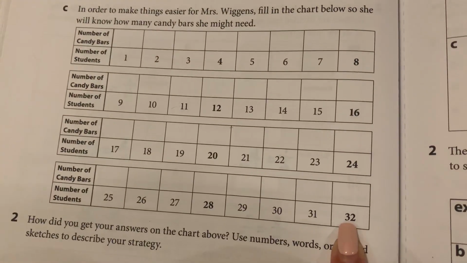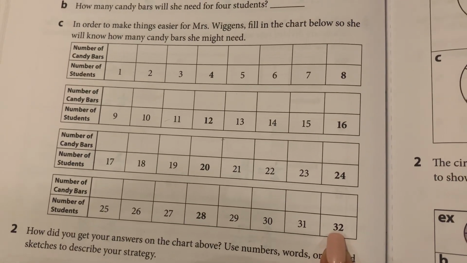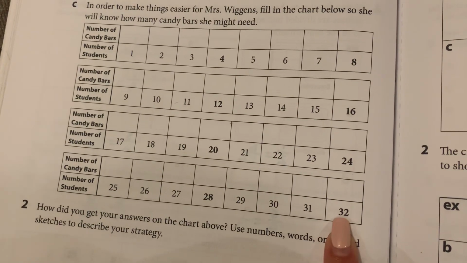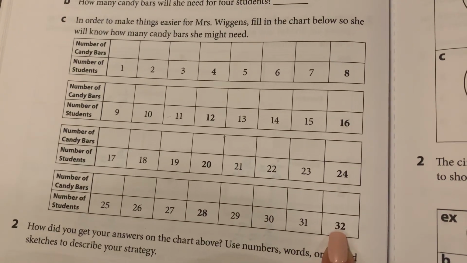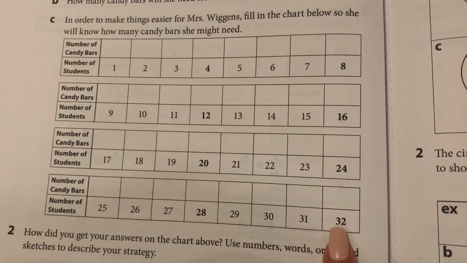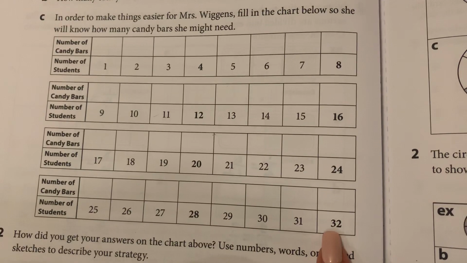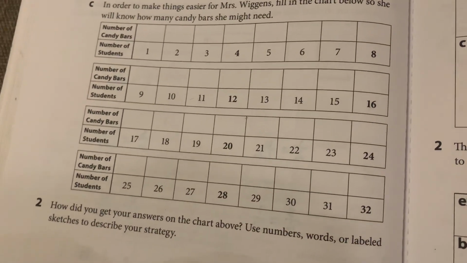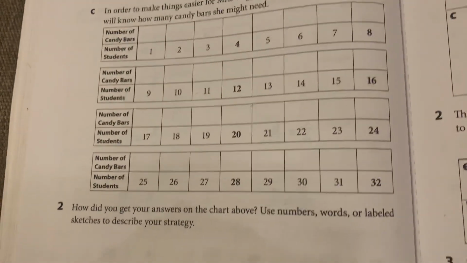So keep working. This is going to be, for some of you, a way to really practice changing improper fractions to mixed numbers. So don't give up. Please ask me if you have a question. Okay, and you can always use a separate piece of scratch paper to help you show your work, just like I showed my work on that other piece of paper.